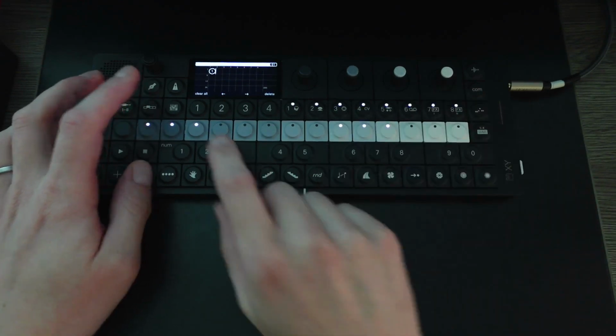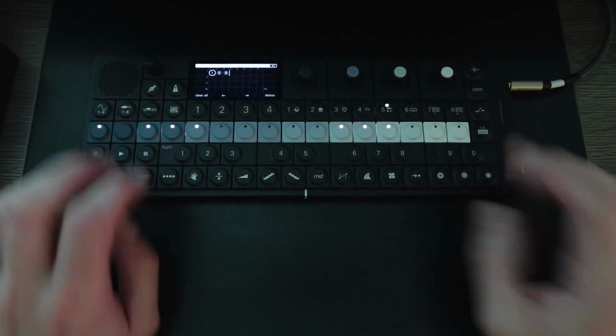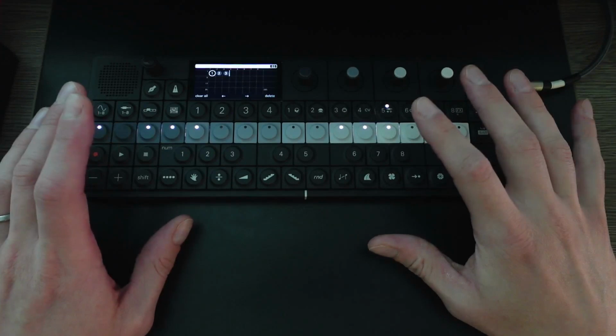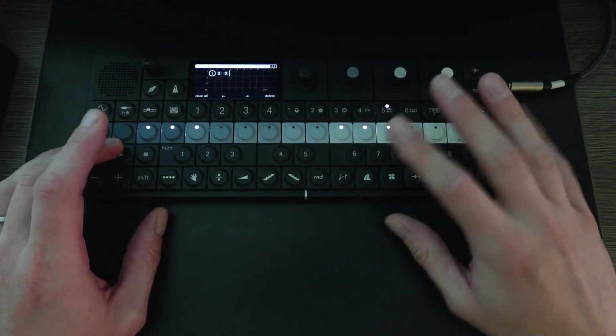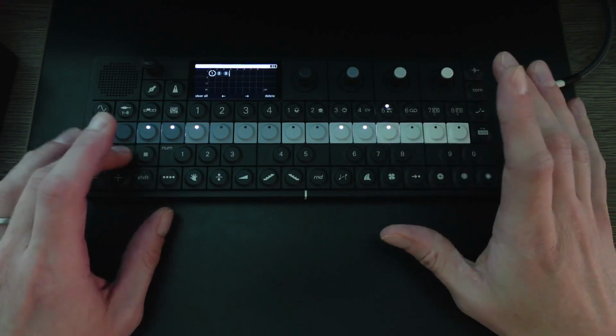Now let's do just a little slight arrangement of this. Okay, so this is not a masterpiece or anything like that, but it's just what I've made using these 3 multi-samples and a couple drums.